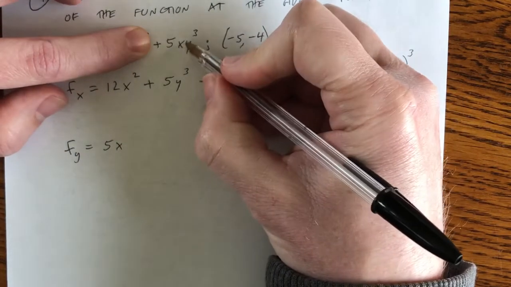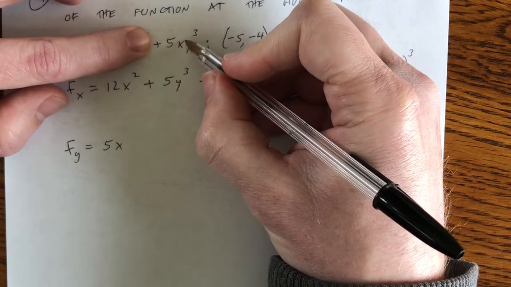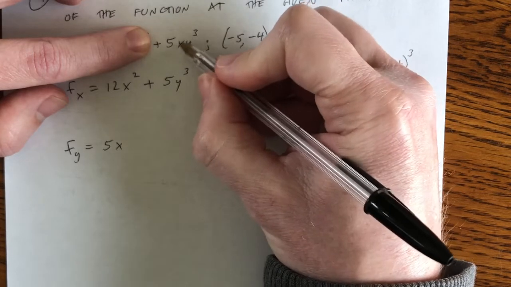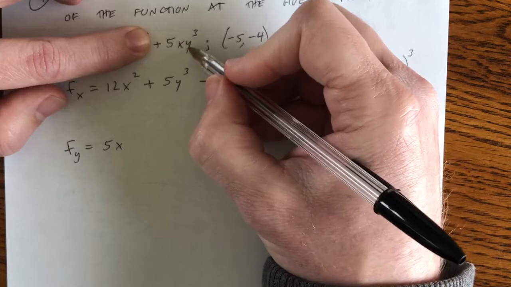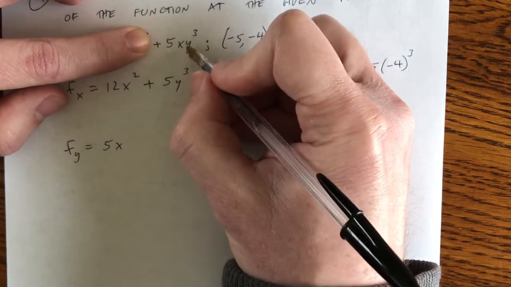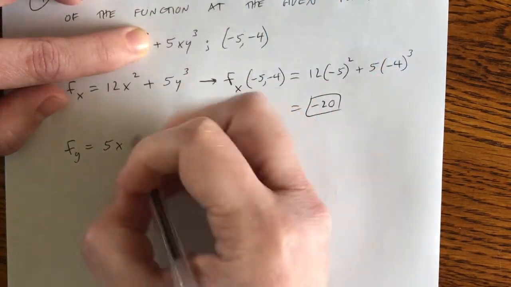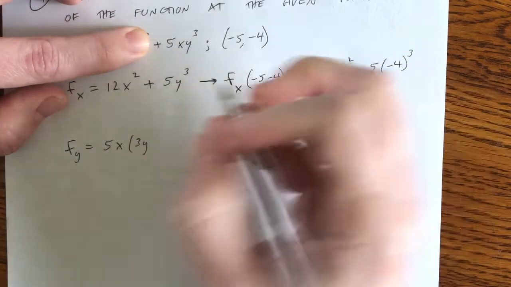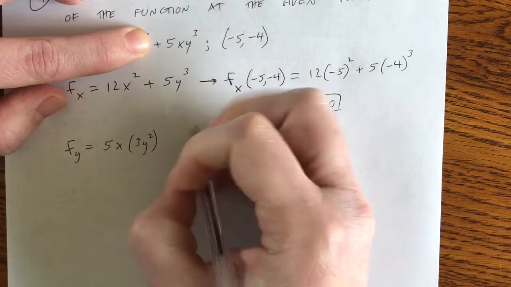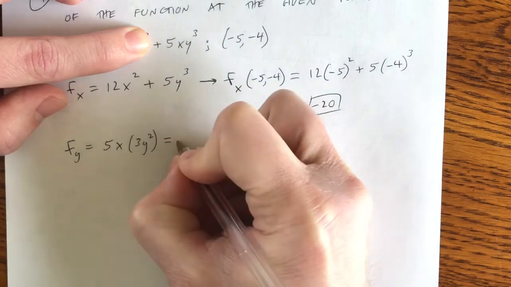And we're leaving it here for this particular term because there is a product occurring between x and y. So you have to always leave the x if there's a product occurring. All right, so with that being said, what's the derivative of y cubed? The derivative of y cubed, with respect to y, is 3y squared.